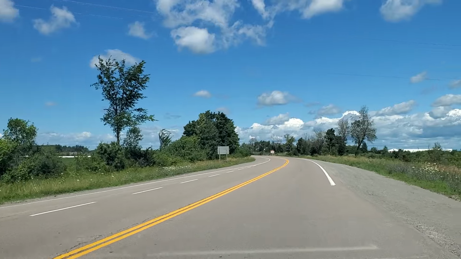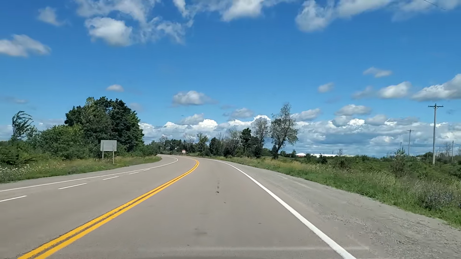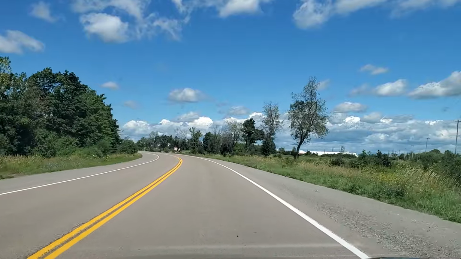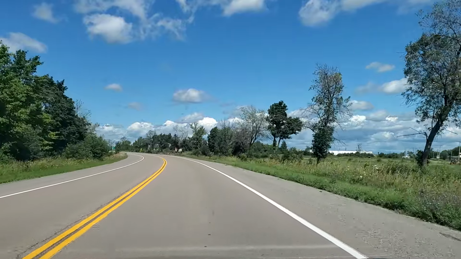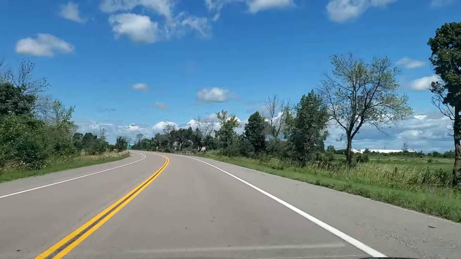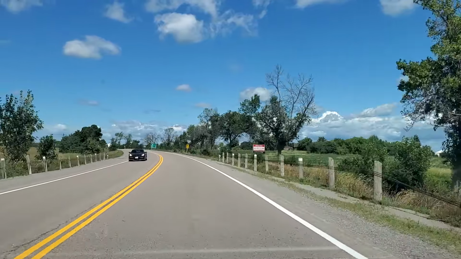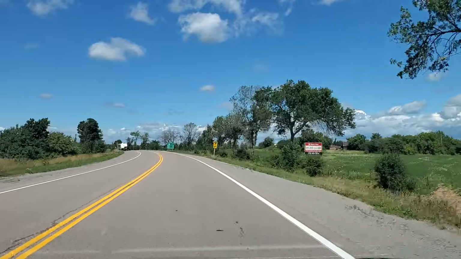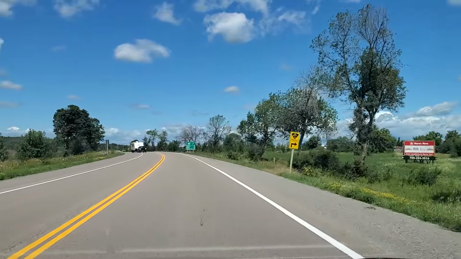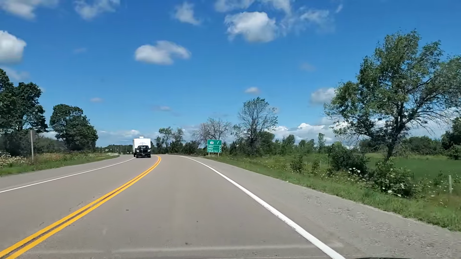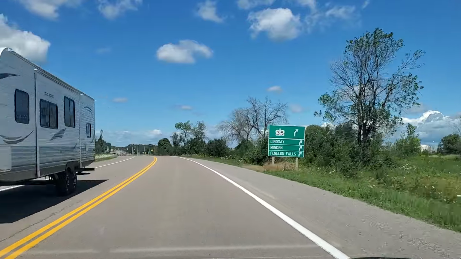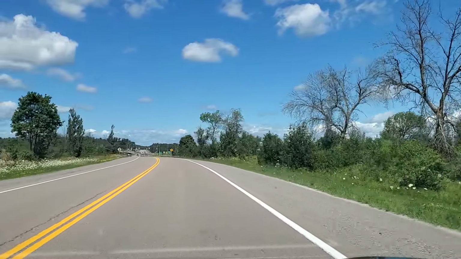So this is the highway now. We have to go at 80, so you have to speed up quickly. Make sure that you hit 80. Keep checking your rear view mirror every 5 to 8 seconds. So it's Highway 35.